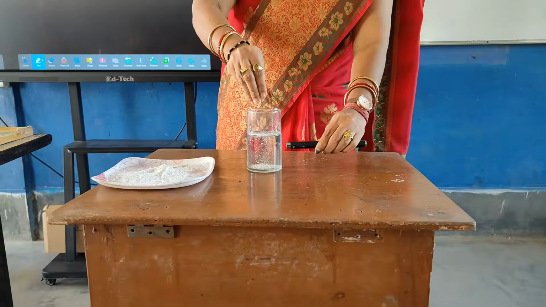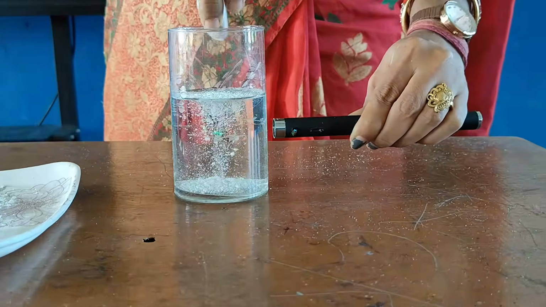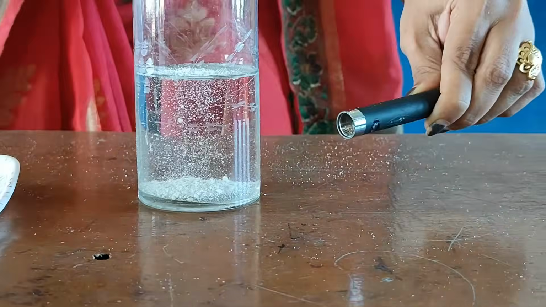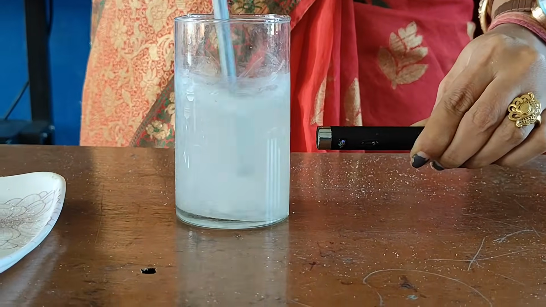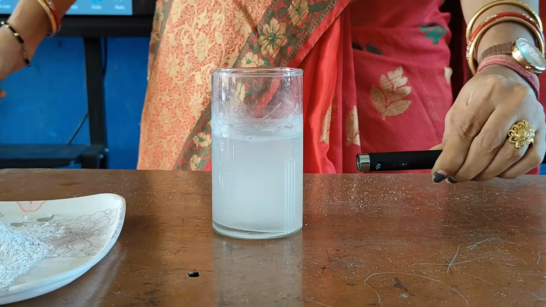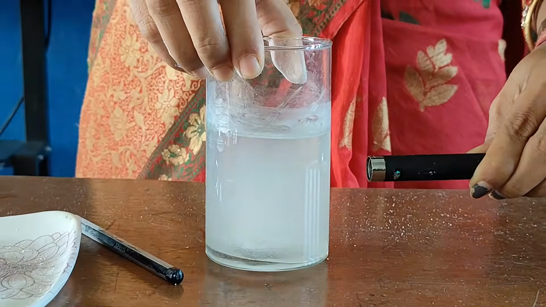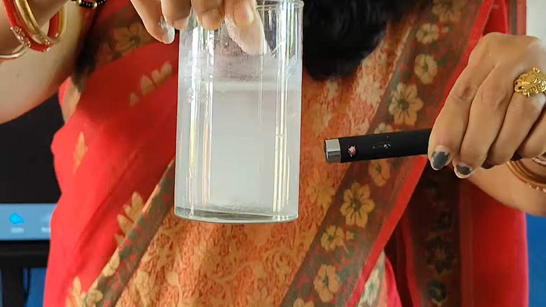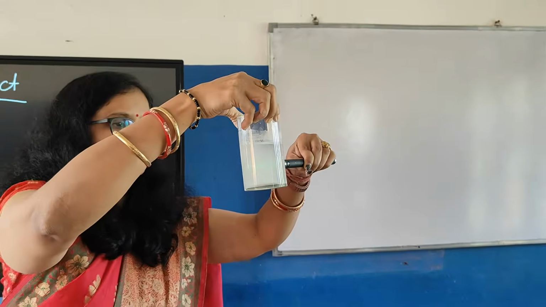Is it visible? See, the green color of the light path is visible. If I mix it, see when I mix it also. Is it visible or not? See the path. Is it visible to everybody? Previously it was not clear. If I hold it now, see. Is it visible to everybody? See, the path of the light is visible now.